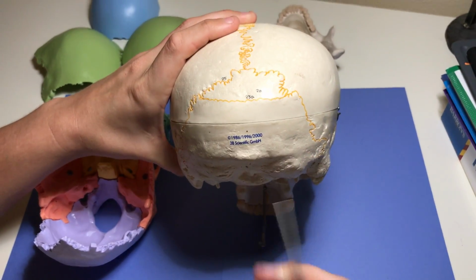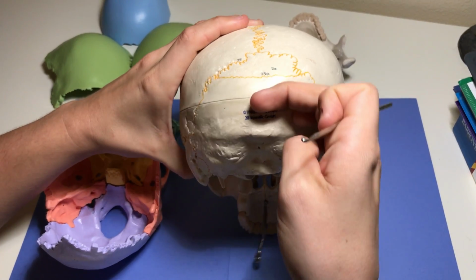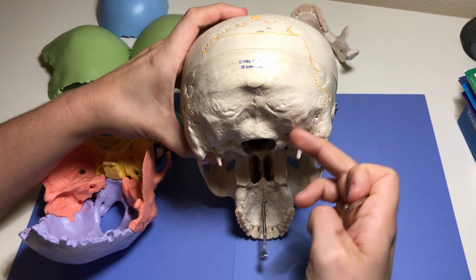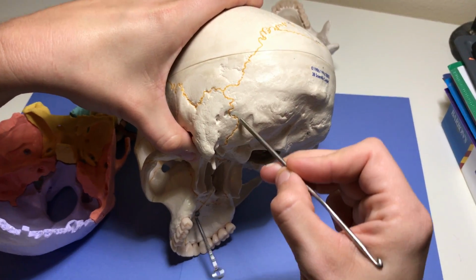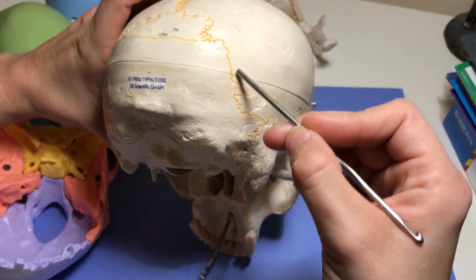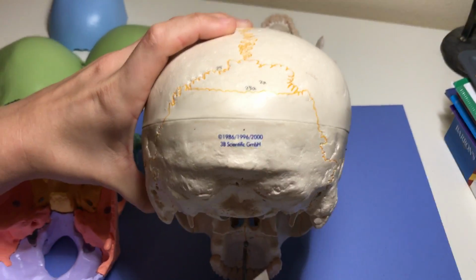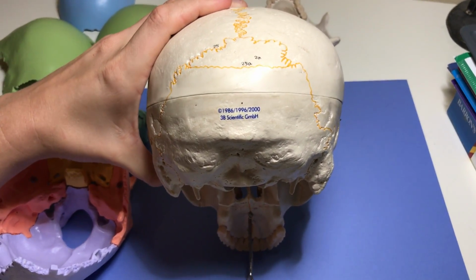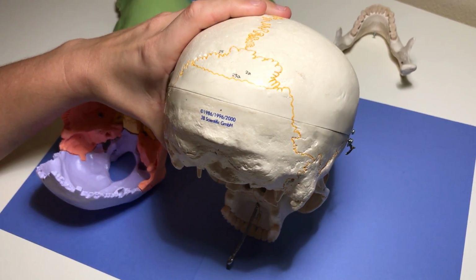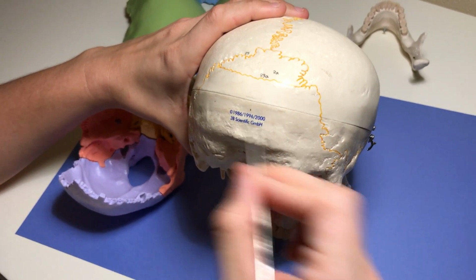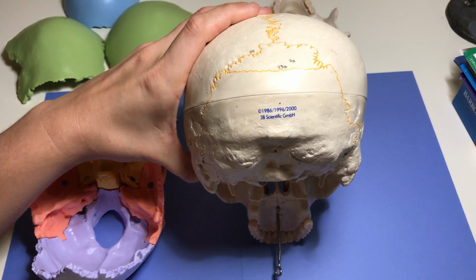And the occipital bone makes up the back, the posterior side of the cranial cavity, as well as a portion of the floor of the cranial cavity. Now, this suture, okay, which outlines the occipital bone, is called the lambdoid suture. And if you know your Greek letters, the Greek letter lambda, you can Google it, that's what it's named after, the Greek letter lambda. This is the lambdoid suture.